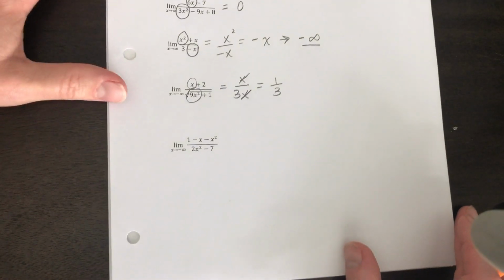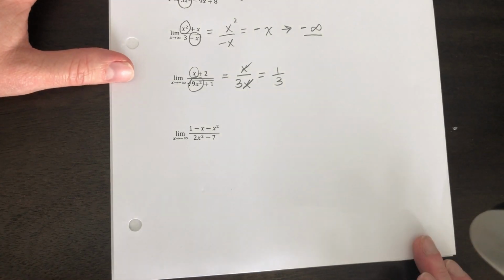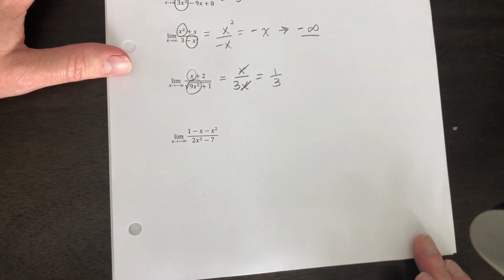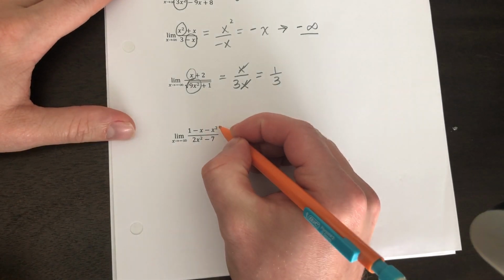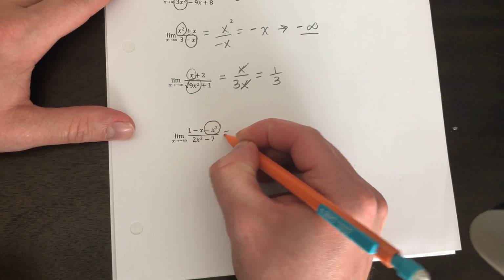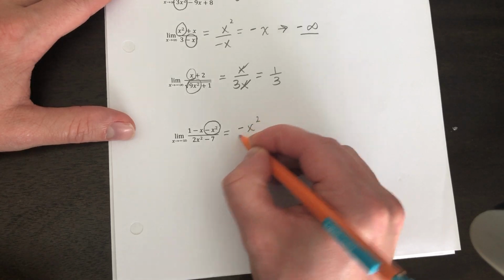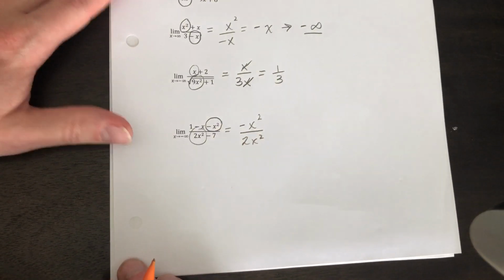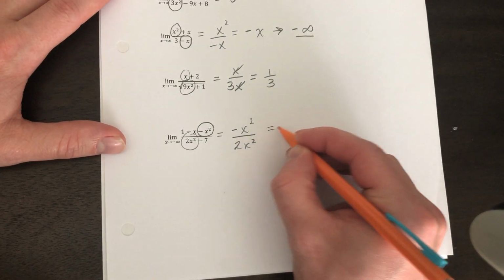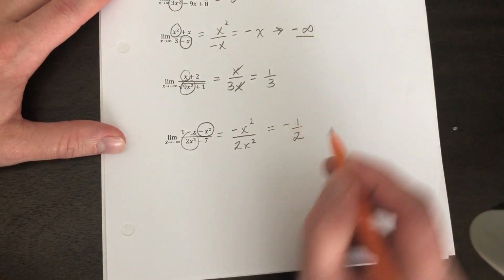Okay, and the last one. The limit as x goes to negative infinity of 1 minus x squared all over 2x squared minus 7. Highest power on top is a negative x squared. The highest power on bottom is going to be 2x squared. Okay, so we're going to divide the leading coefficients, and you get a negative 1/2.